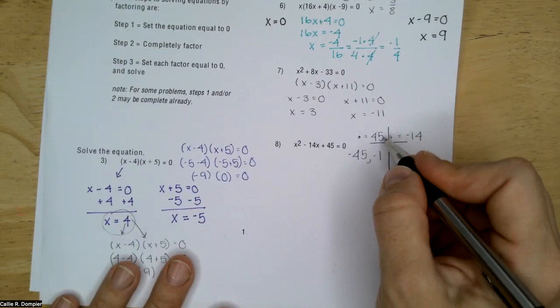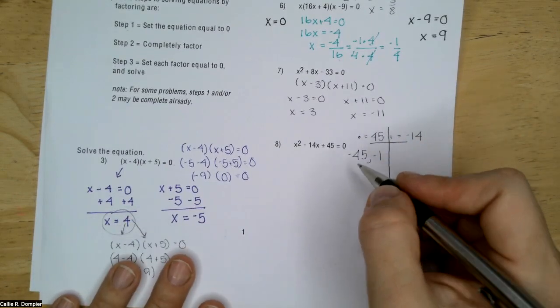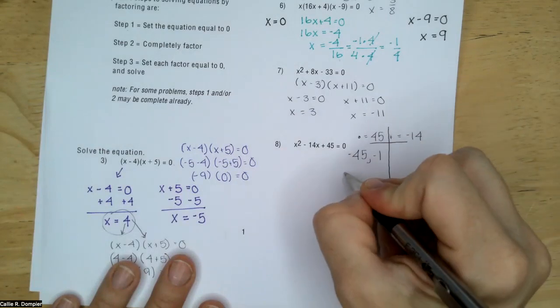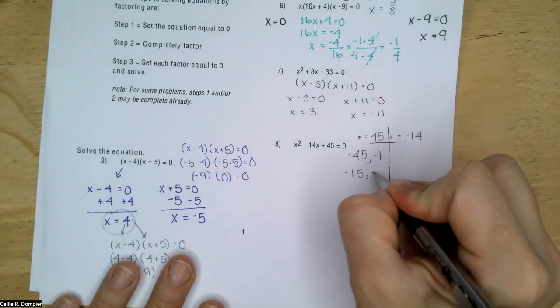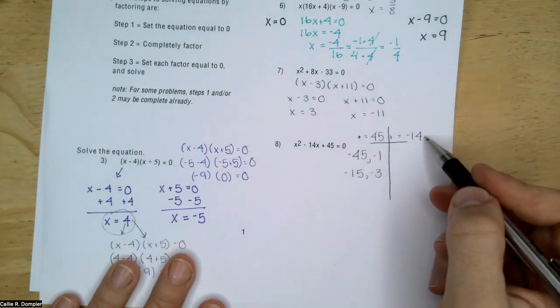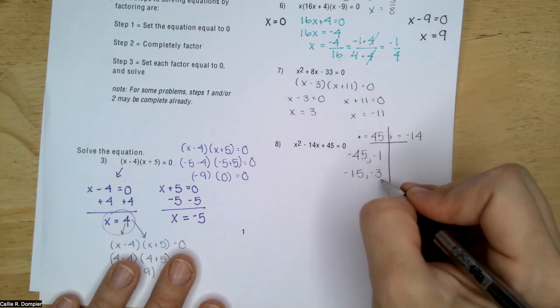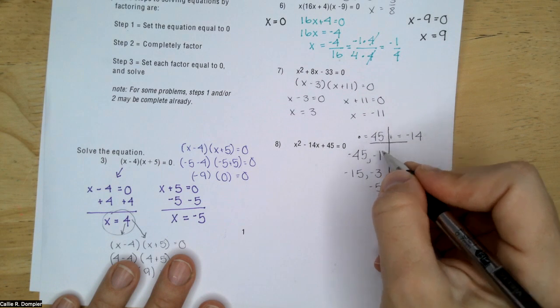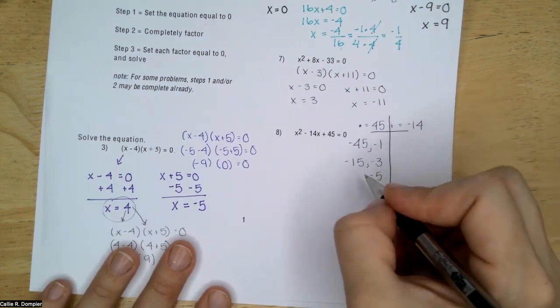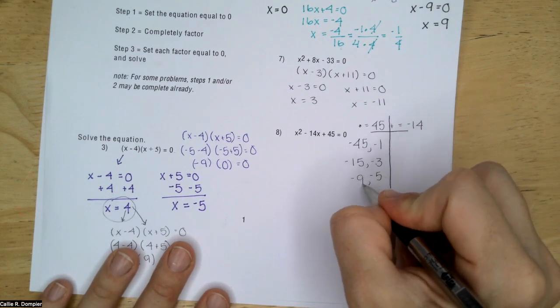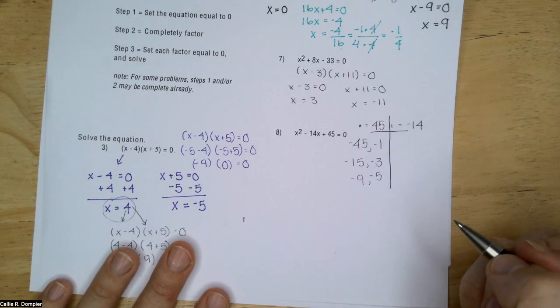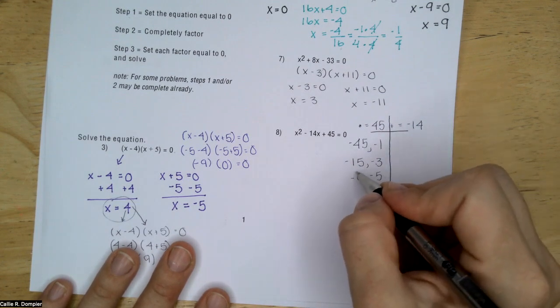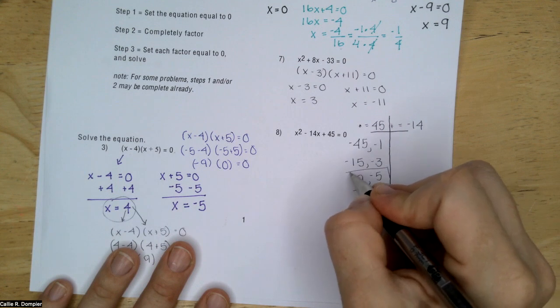Can't divide it by 2. 45 divided by 3, is that 15? I think it's 15. If I add those together, I don't get 14. Can I divide it by 4? I cannot. Can I divide it by 5? Positive 45 divided by negative 5 is going to be a negative 9, right? Negative 9 and negative 5 add to negative 14.